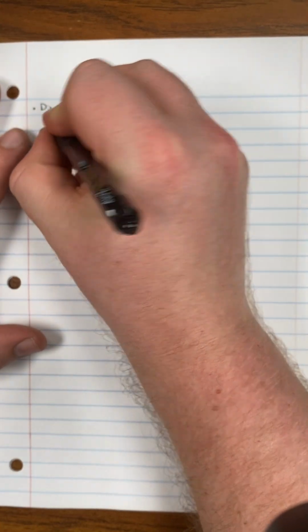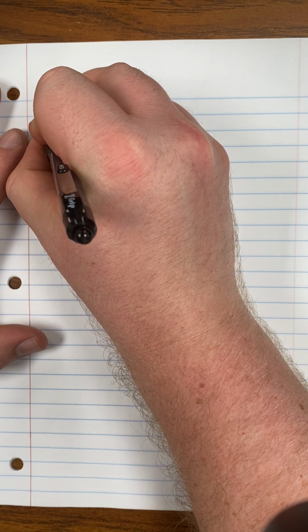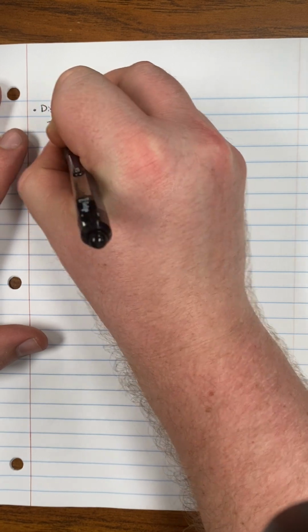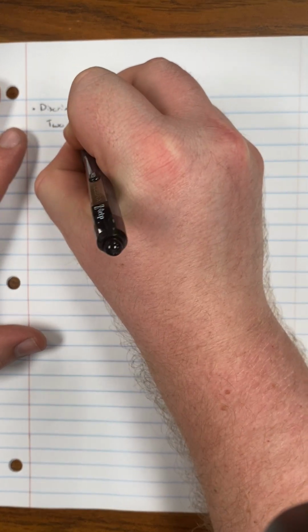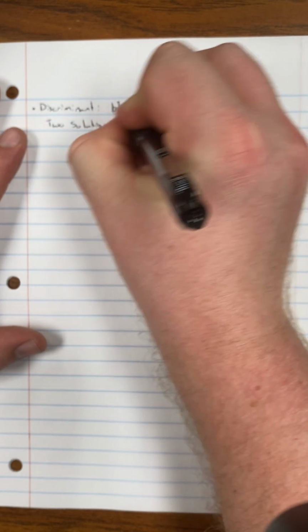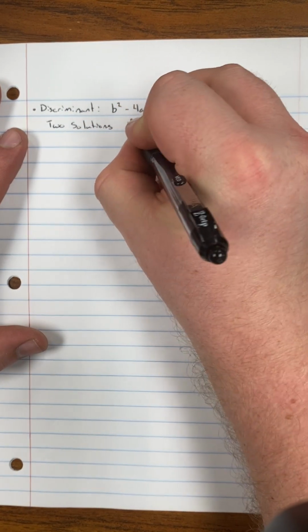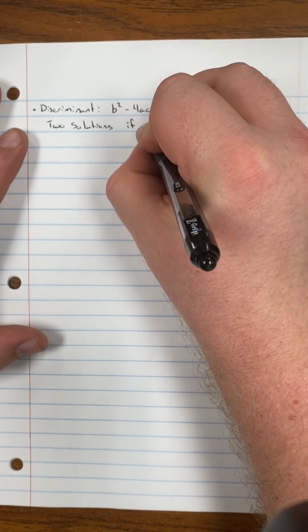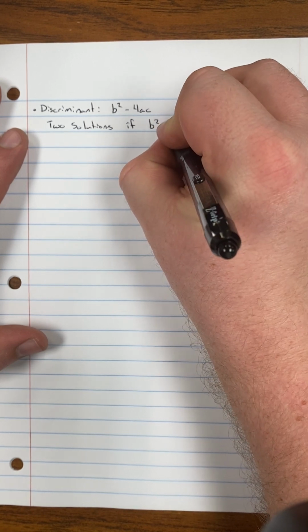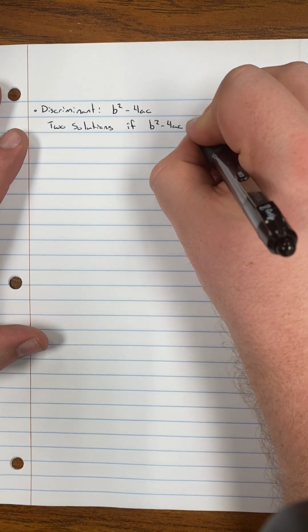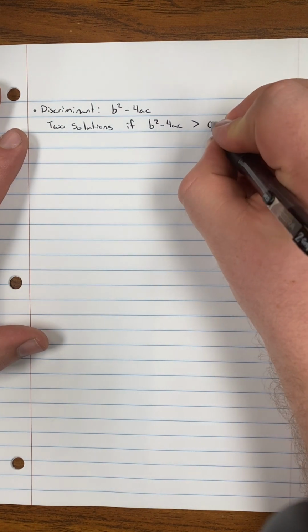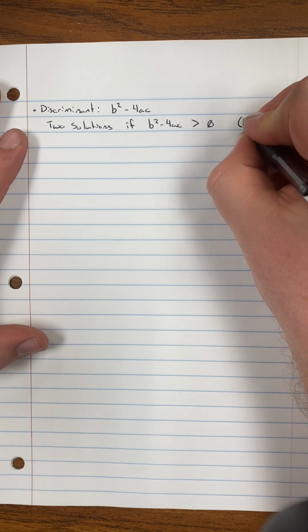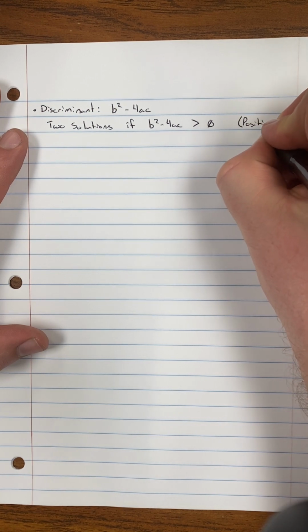So first off, we're going to have two solutions if b squared minus 4ac is greater than 0. In other words, what I'm saying here is positive, right?